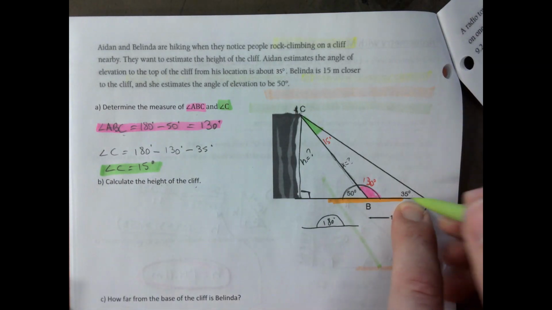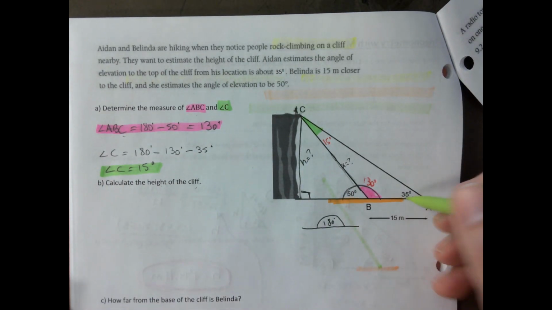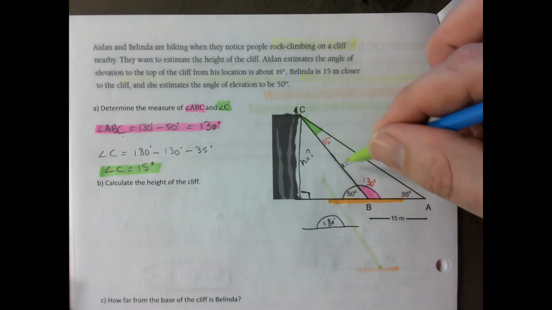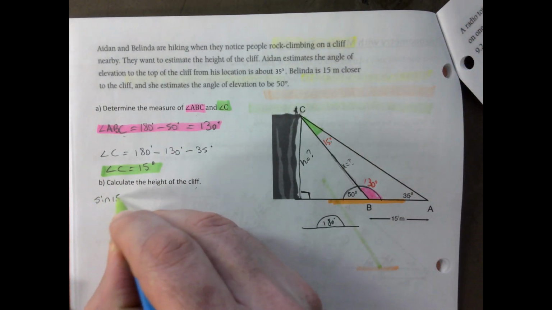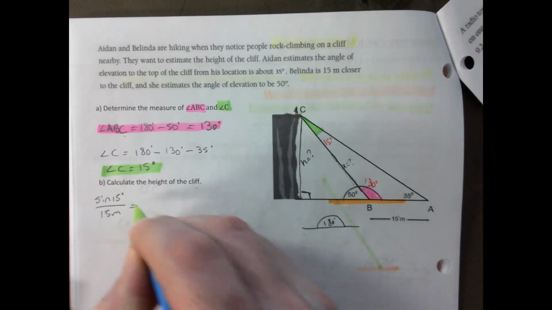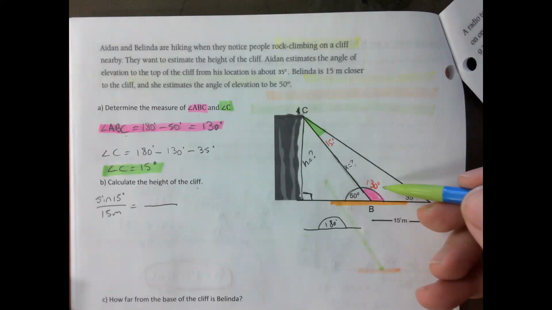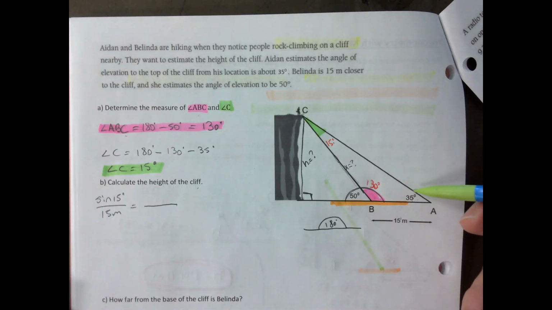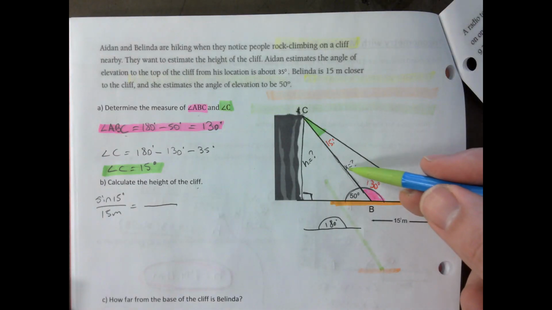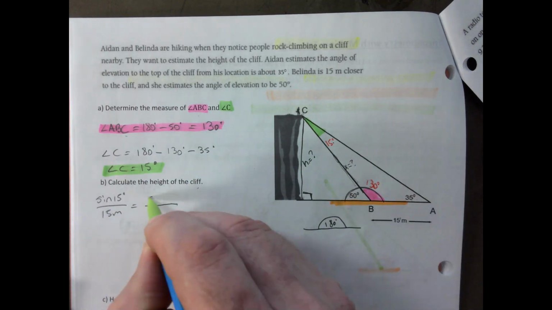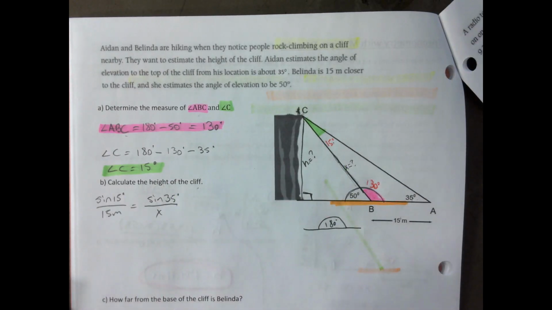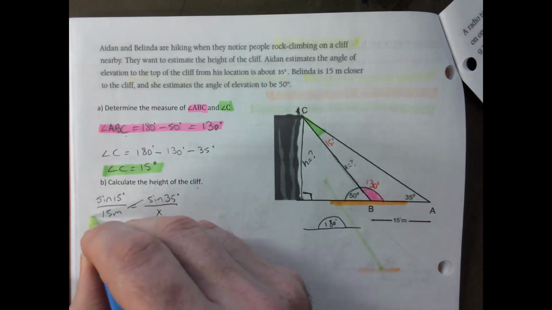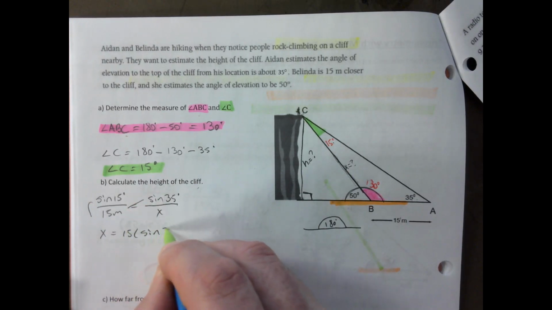So let's go sine of 35. What's our pair here, by the way? 15 is across 15. Okay? So we're going to go sine of 15 over 15 meters. And then we're going to either have to choose 130. If we choose 130, we will find this side. If we choose 35, we're going to find that side. So I'm going to choose 35 as my setup here. And that's angle X, side X. I'm going to figure out what that is. Cross multiply and divide.